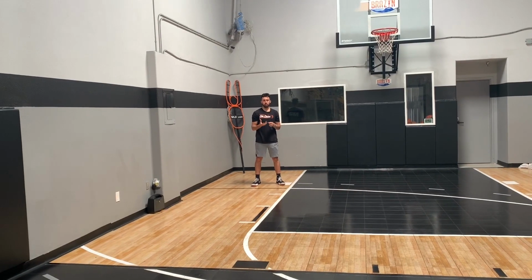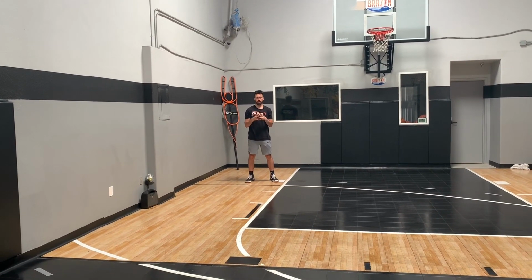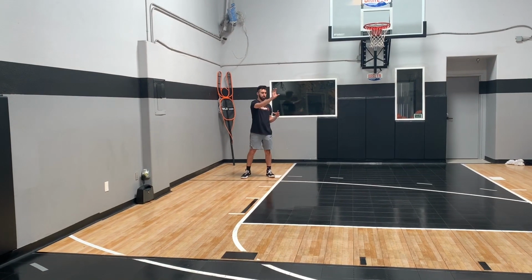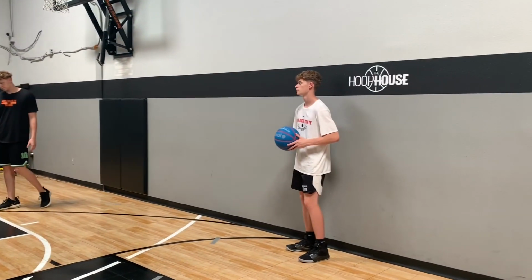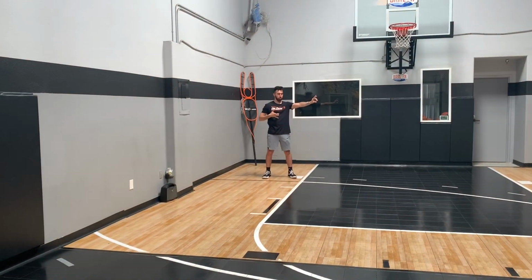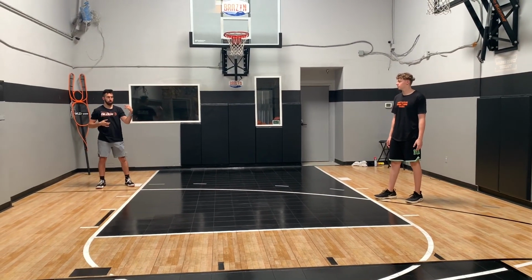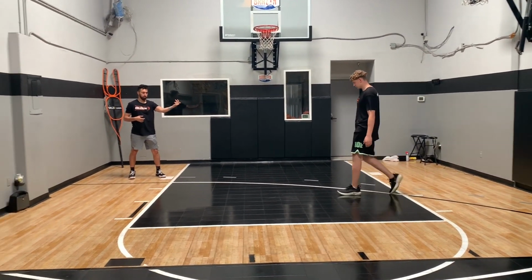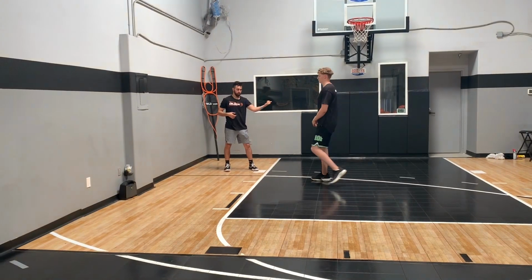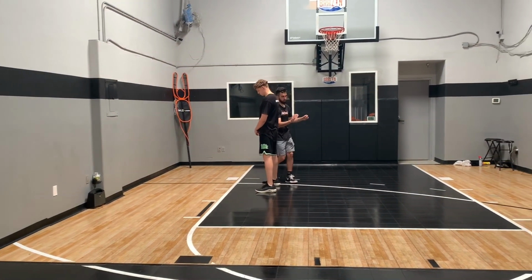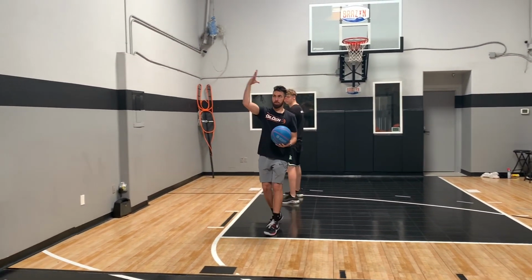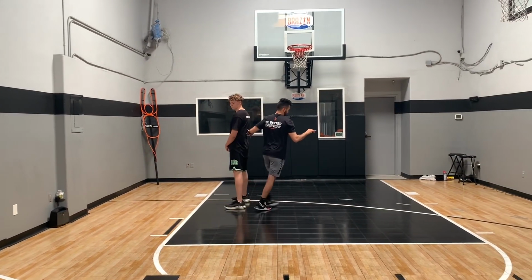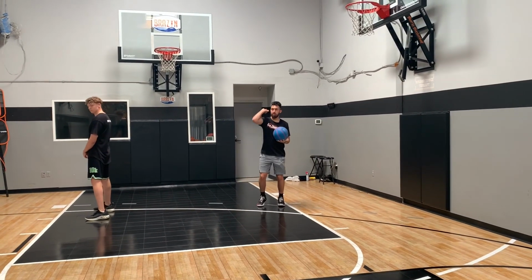So the first action that we'll talk about today is going to be our wide pin down. So the ball starts at the top of the key. We have two players without the ball, one on the wing and one in the deep corner here. So my wingman will come and set what's called a wide pin down right here to allow me to either one, curl to the basket and score a layup, or two, I can pop straight out for this jump shot.